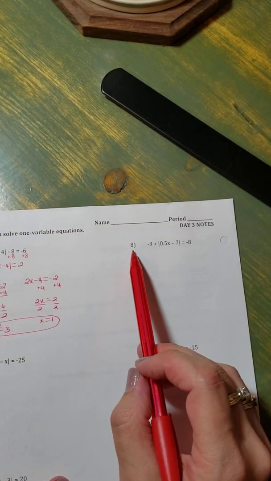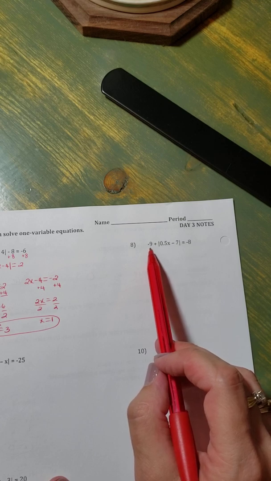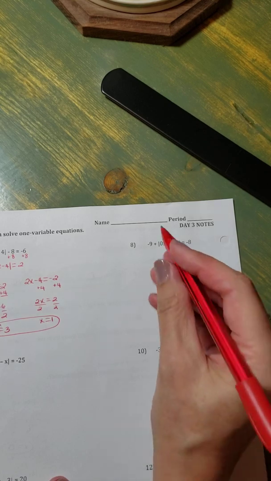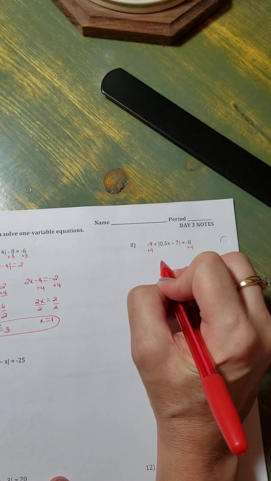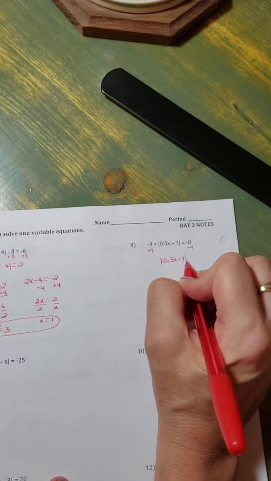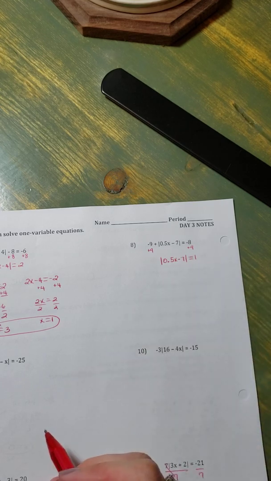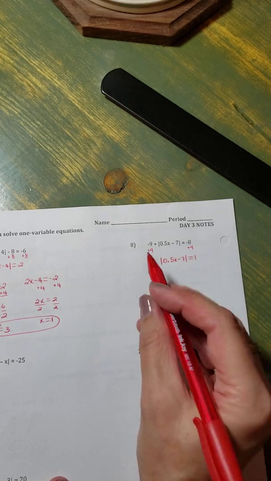Number 8. I've got a number outside the absolute value sign. I have to move it. It's -9, so I'm going to add it over to the other side. And then I have the absolute value of 0.5x minus 7 equals 1. Is 1 a positive number? Yes, it is. So that means I can solve this. The two numbers I need to use are 1 and -1.